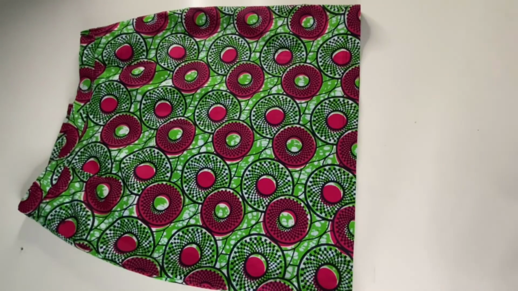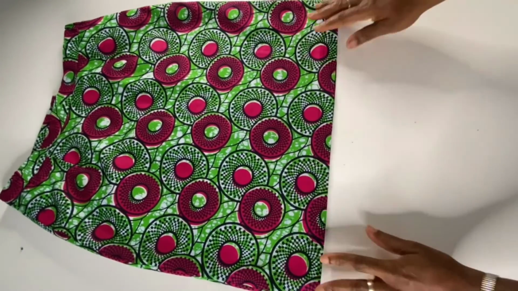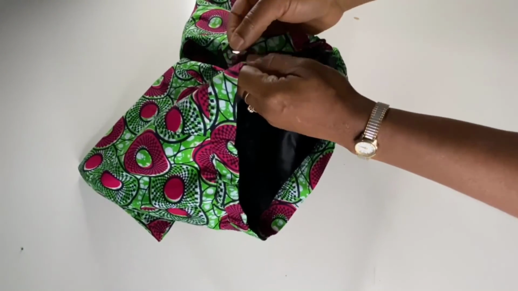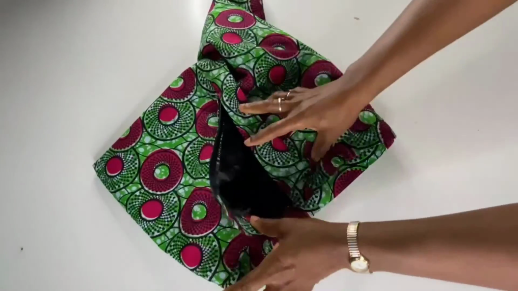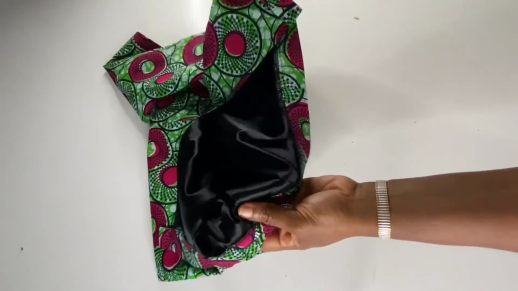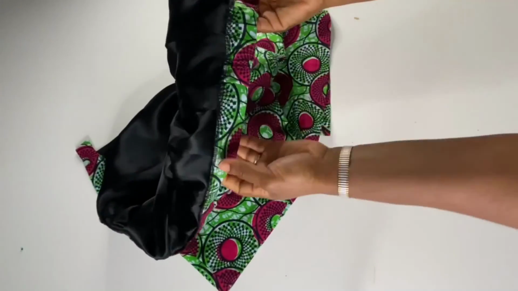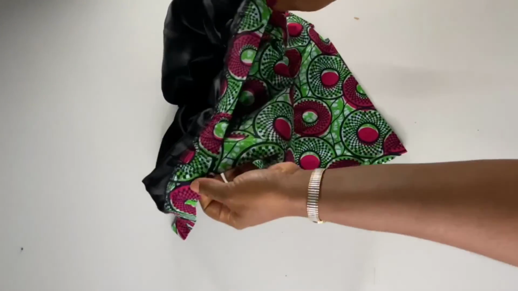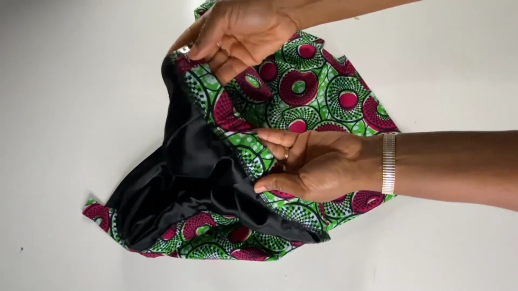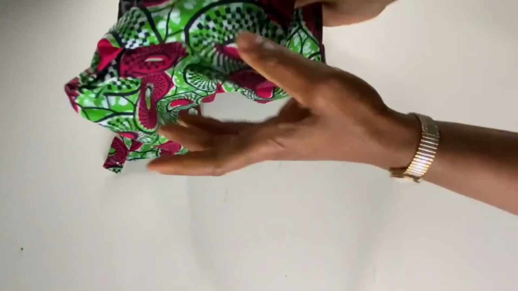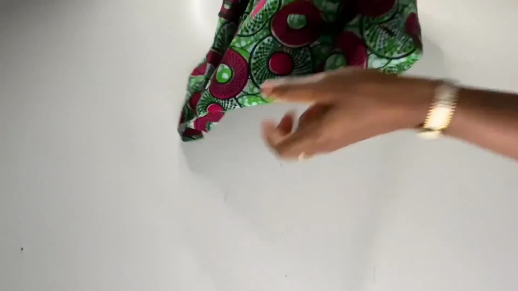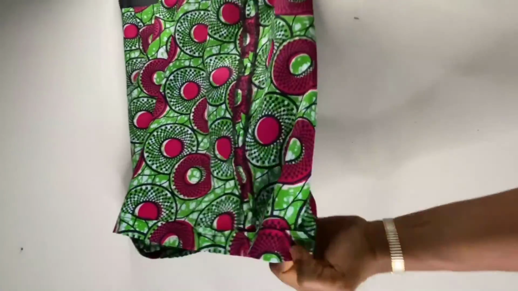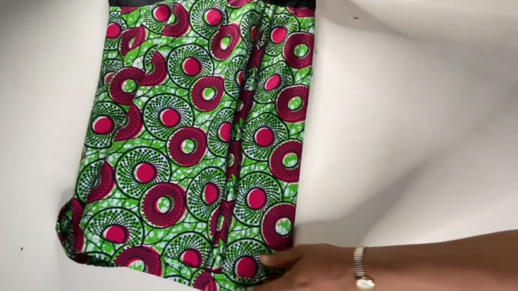So here is the completed skirt. I'll show you the inside as well. I went ahead and inserted a lining. I feel it's a good way to always add lining if possible, especially with the African print fabric. Here you see the waistband neatly finished. And if I turn it inside out, you can see I have a clean and neat finish.